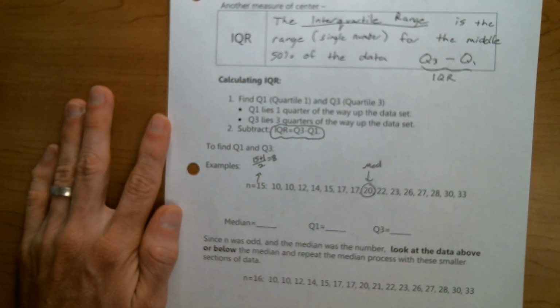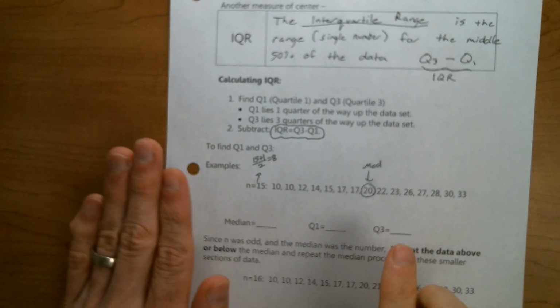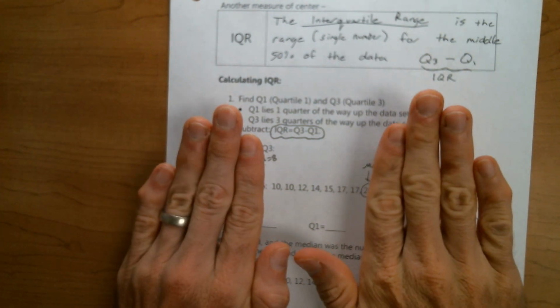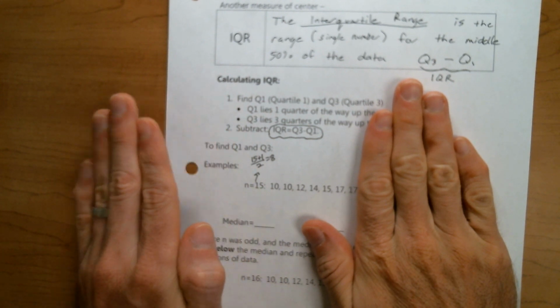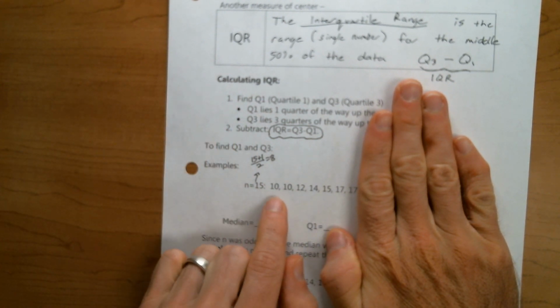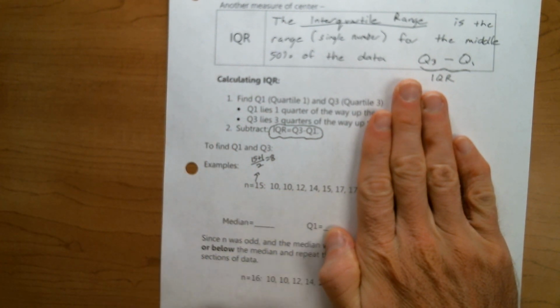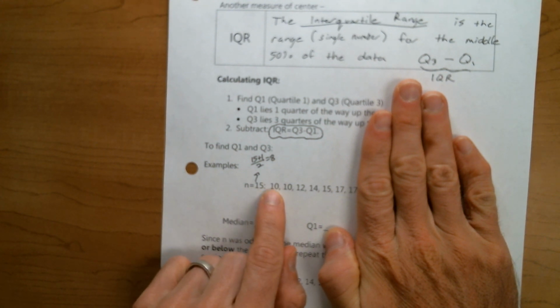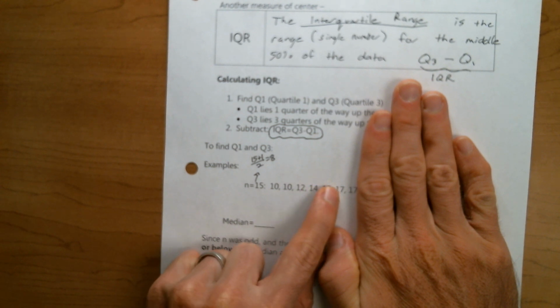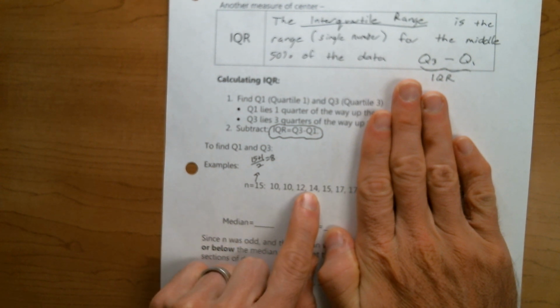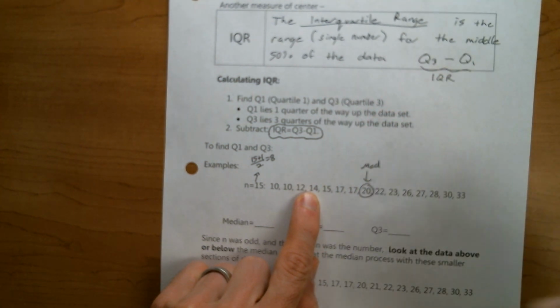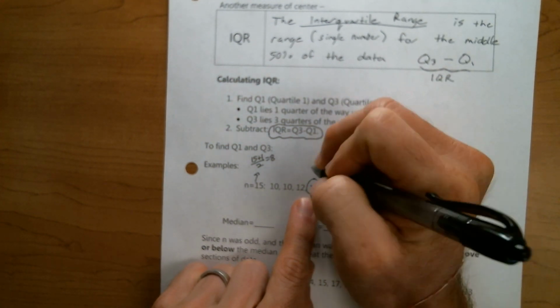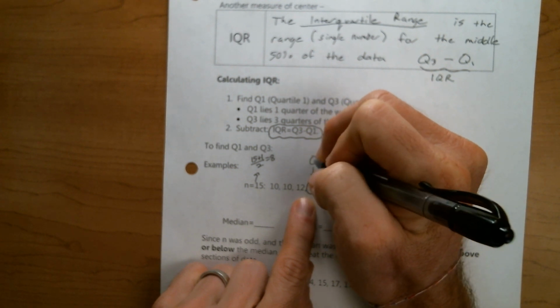Now, when your median is a single number, what you then do is find the median of only the numbers to the left. So forget the 20, it disappears, and we find the middle value of just these observations to the left. On the left, there's 1, 2, 3, 4, 5, 6, 7 observations. So the middle of 7 observations is going to be observation 4. So this right here would be our Q1.